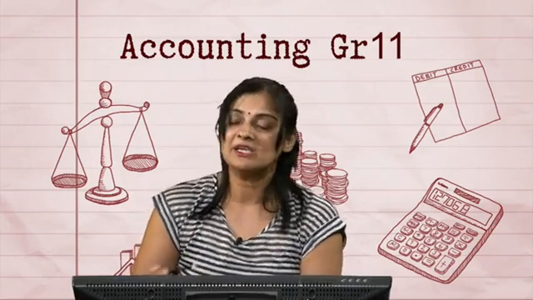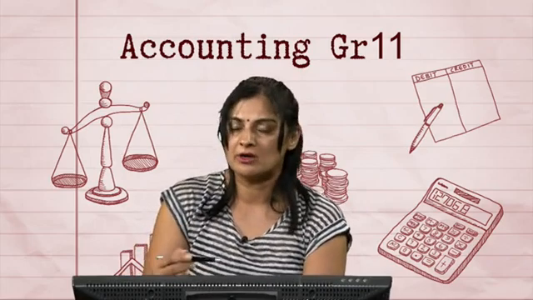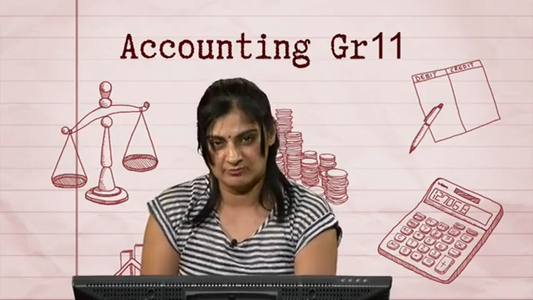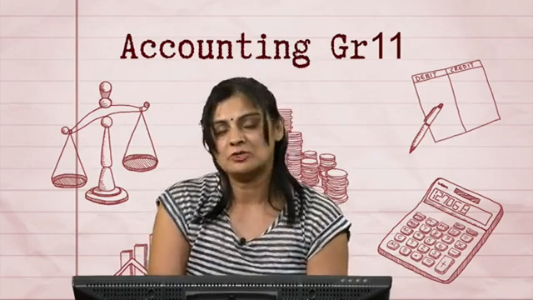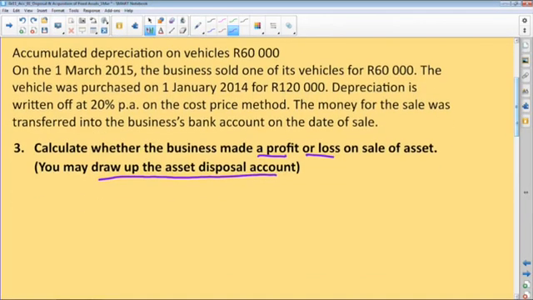So sometimes if they are giving you that option of showing a calculation, remember it's much quicker than actually drawing a ledger account. So I want you guys to bear that in mind. Right, so I'm going to show you guys both methods, and I want you guys to remember both methods and use either or depending on the question. Right, so calculate whether the business made a profit or a loss on sale of asset.